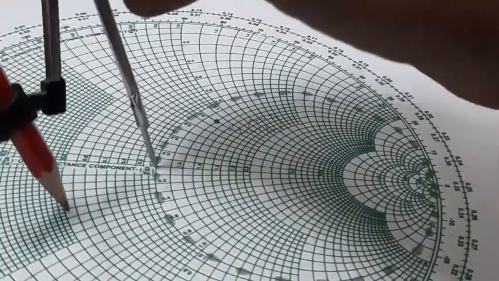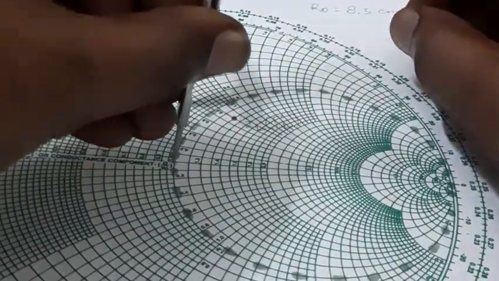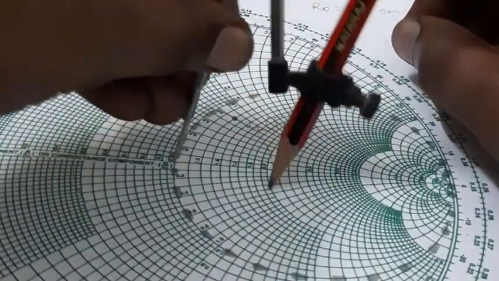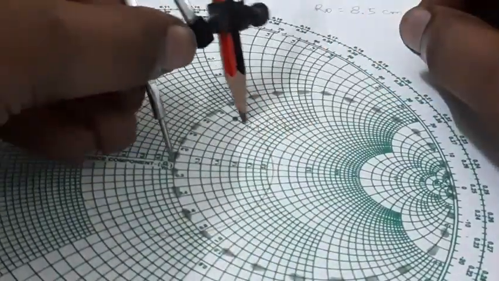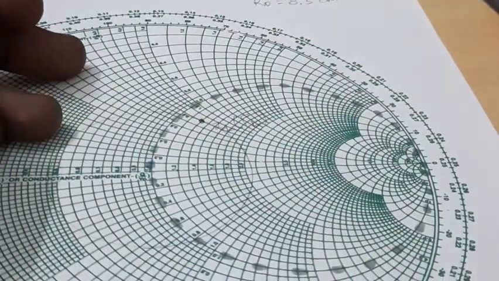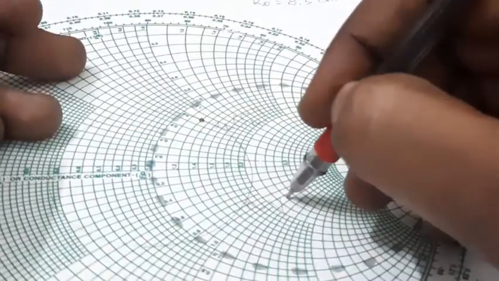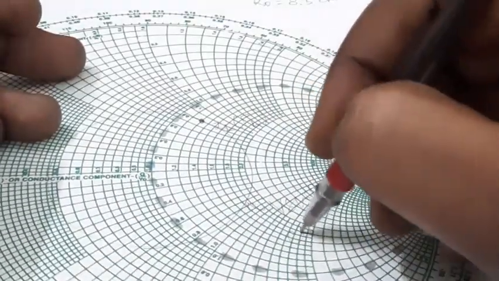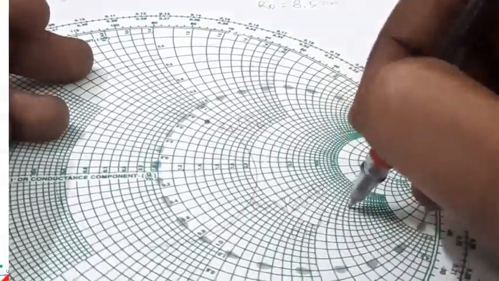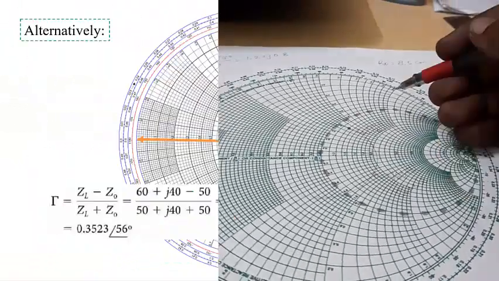Sometimes it may be visible, so it's better to keep the Smith chart light as much as possible. This circle we call the VSWR circle. So this VSWR circle we have drawn.